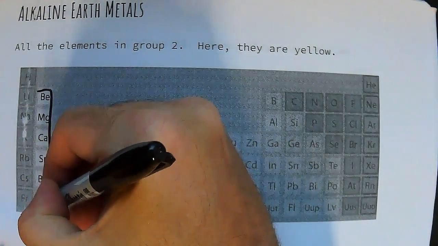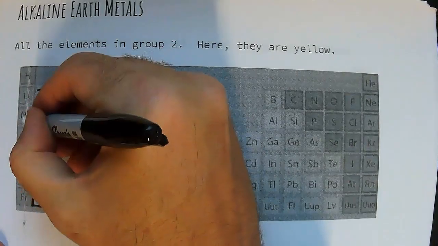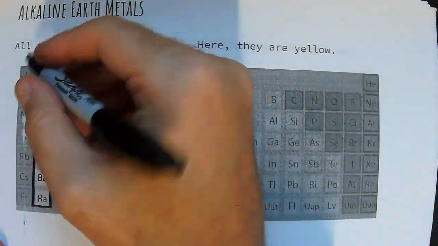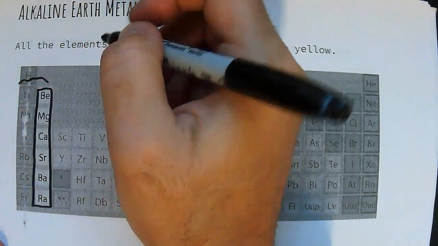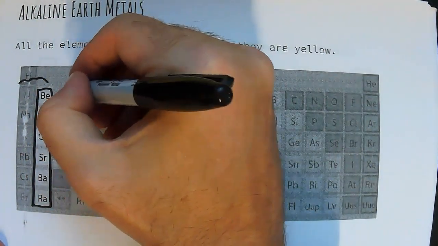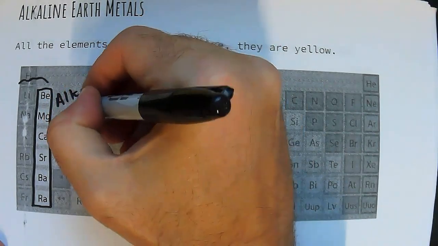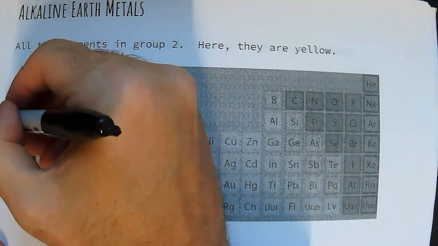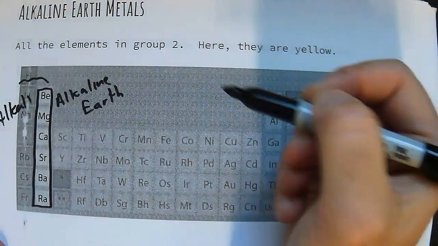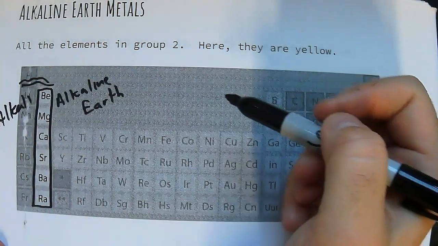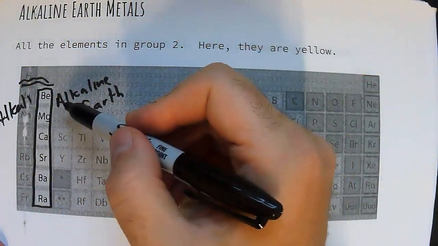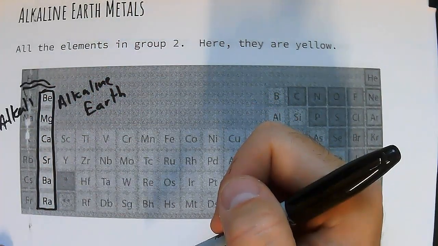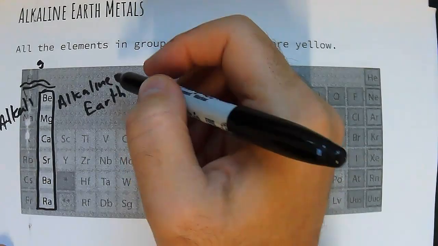Okay, so these are the alkali metals, and right next door we call these the alkaline earth metals. It's kind of funny that the alkaline earth metals, which is group 2, are next door. So these two groups, again without hydrogen, the alkaline earth metals and the alkali metals, kind of go together by name, and they're paired by where they are in the periodic table. And both of these are part of the S block.